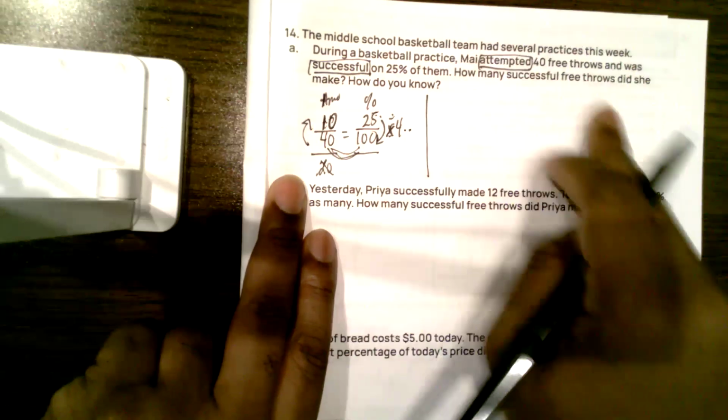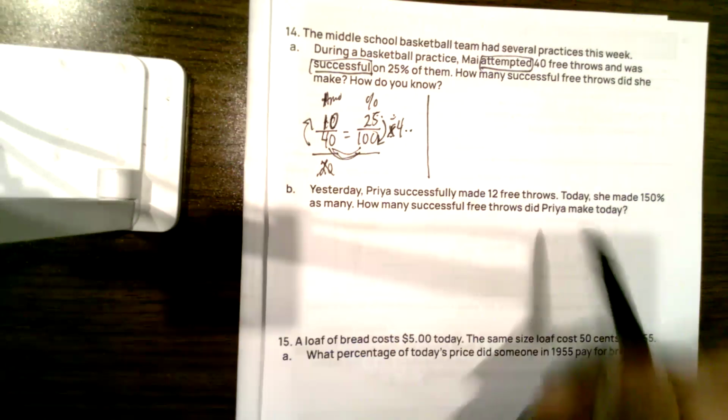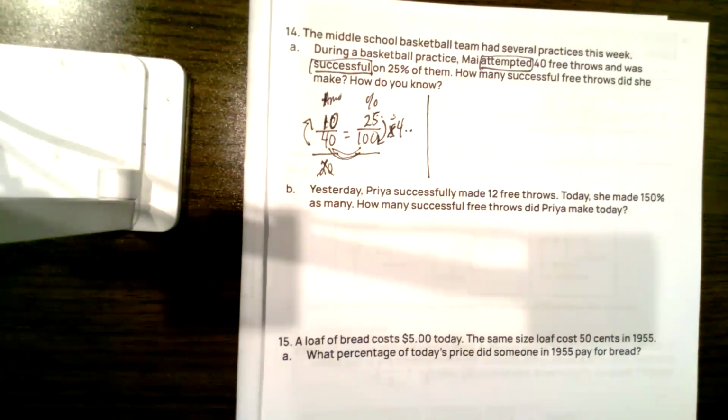I want to see if you can figure out another way. I hope you're really paying attention to this video because I'm going to ask you what's another way to solve it. What do you know? How do you know that this is the answer?